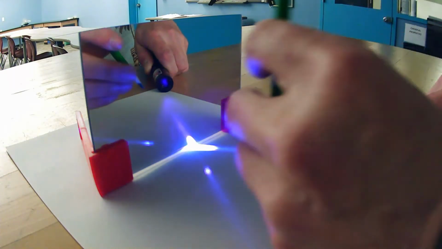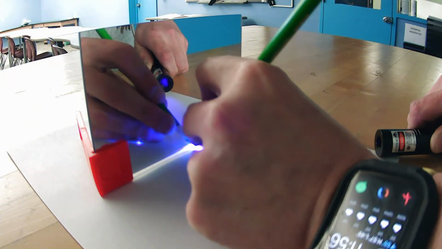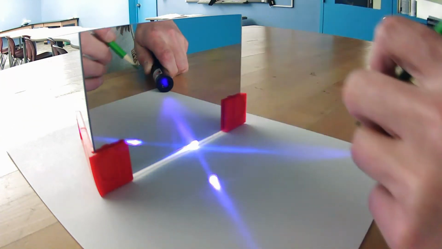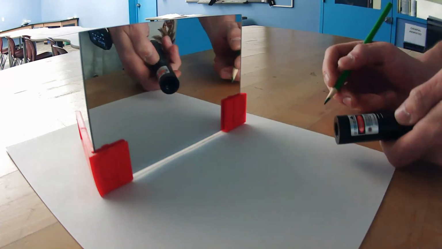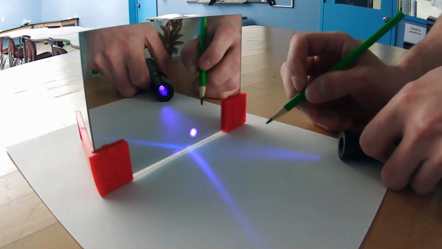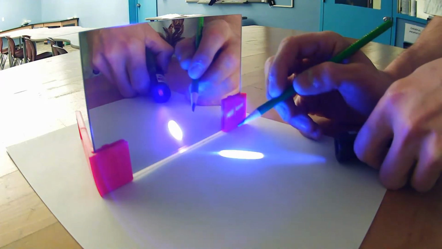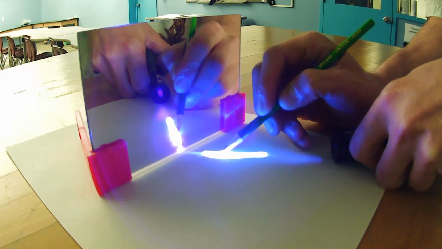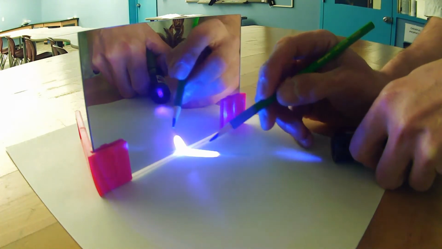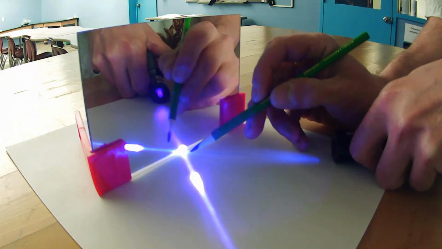Okay, so what we're going to do is actually trace this line. I'm going to switch hands. I'm way better doing the writing portion with my right hand than my left hand. So we're going to trace that light, and then we're going to have it reflect out.